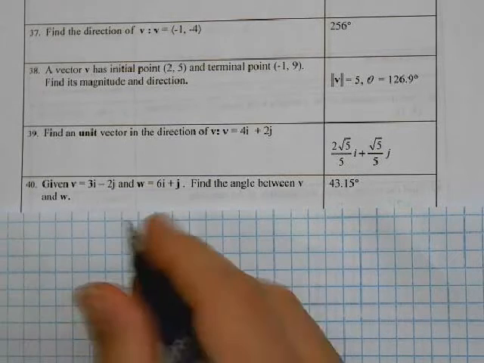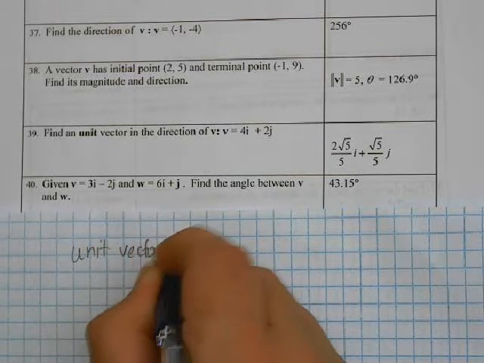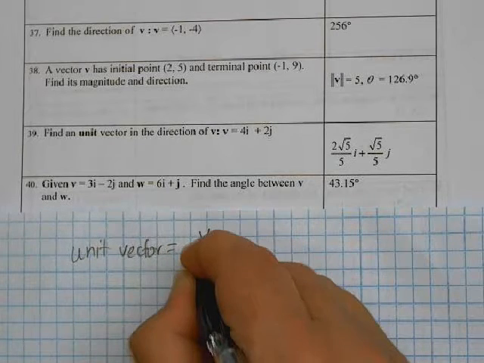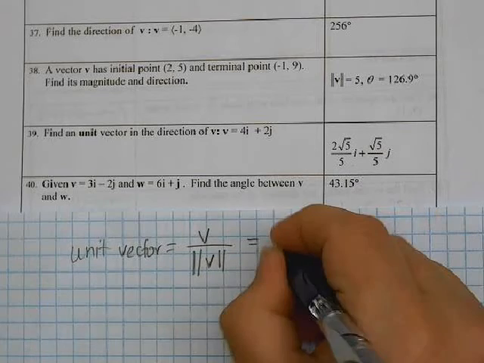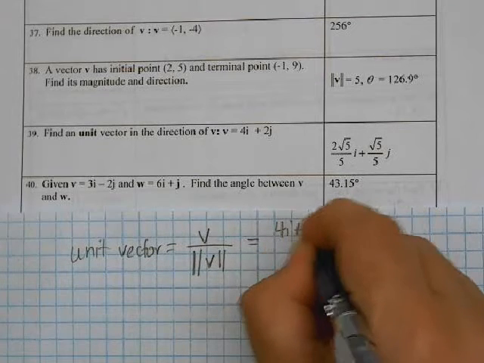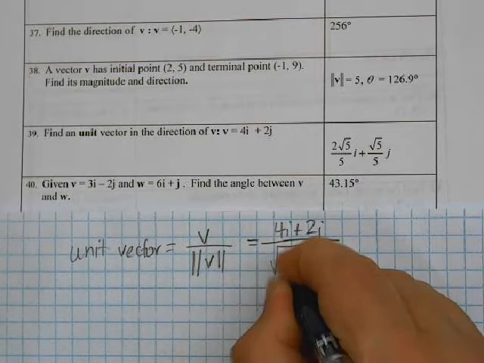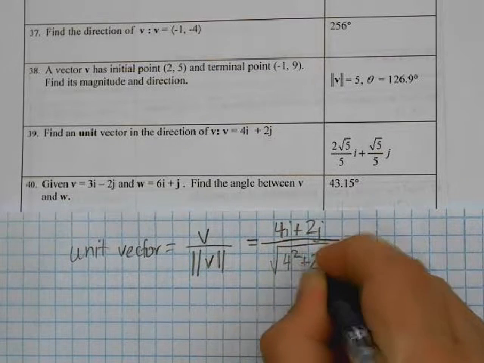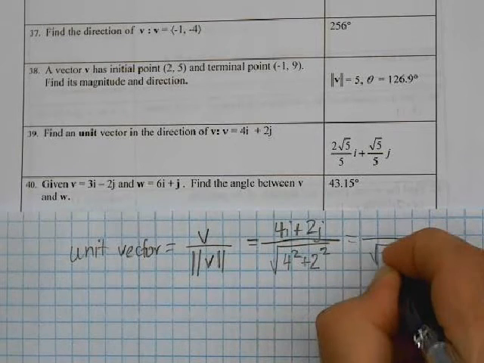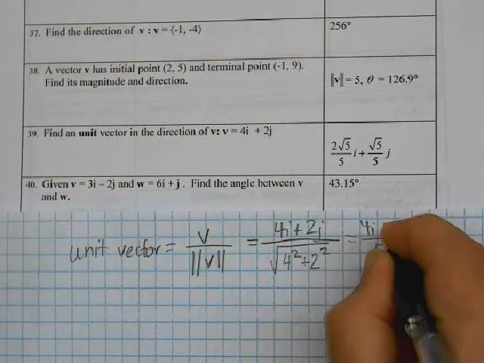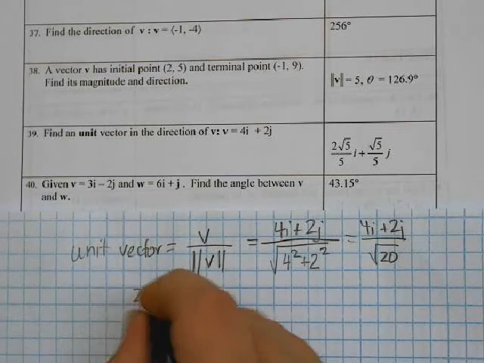Okay, 39, find a unit vector. To find a unit vector, we're going to take the vector itself and divide by the magnitude. So the vector is 4i plus 2j. And for the magnitude, it's going to be the square root of 4 squared plus 2 squared. Okay, so we get square root of 20 for the magnitude.